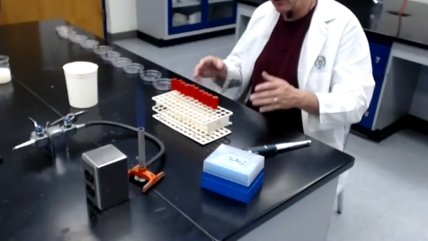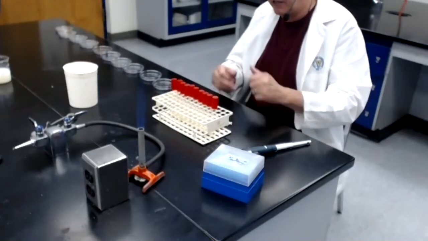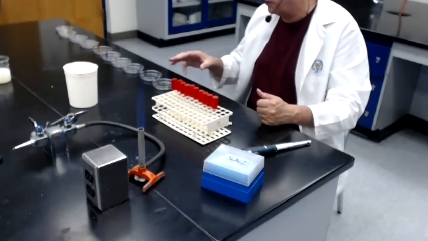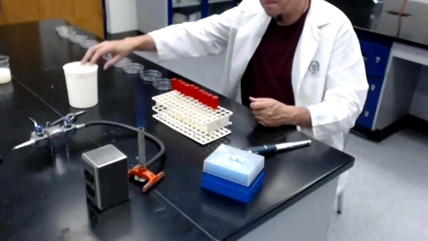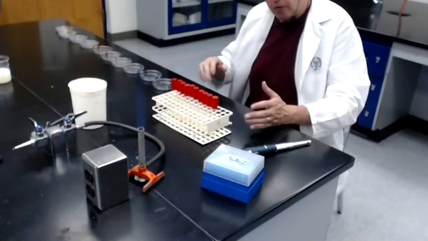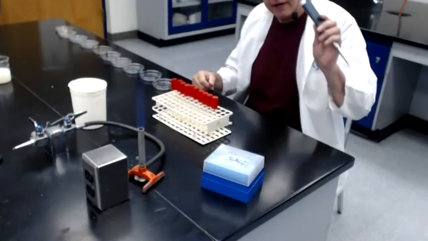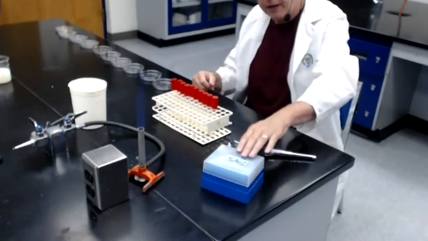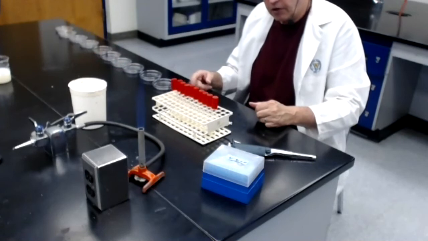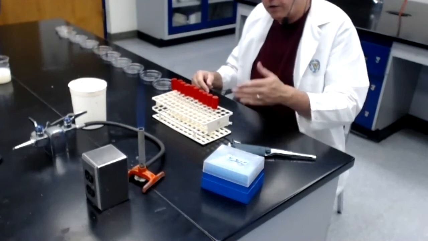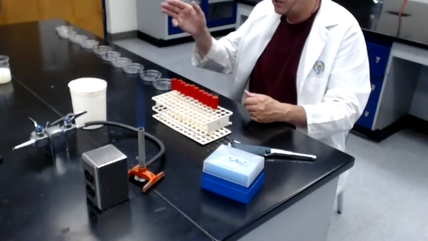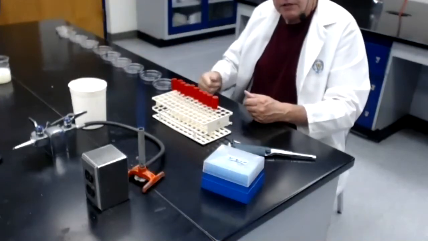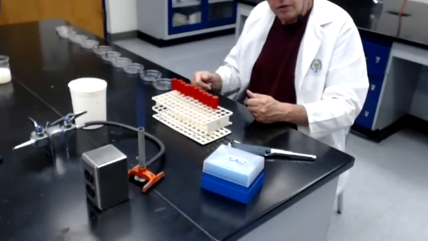So how am I going to transfer the bacteria found in each dilution tube into agar that is going to be in 10 separate plates? Well, what I'm going to do in just a moment is I'm going to once again use my micropipetter and the pipette tips to transfer 1 mil from a dilution tube into 10 mils of sterile melted tryptic soy agar.